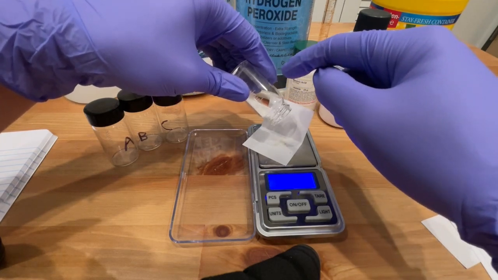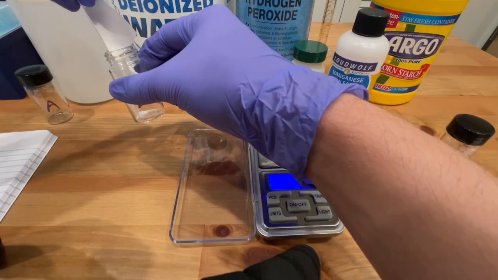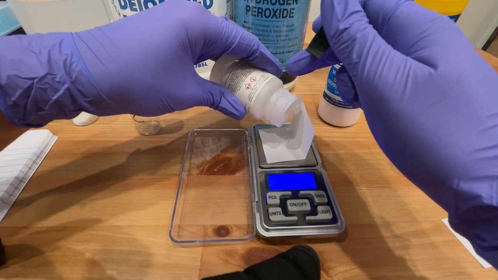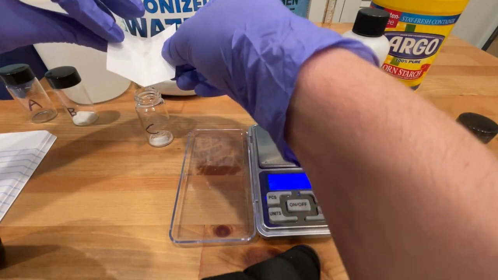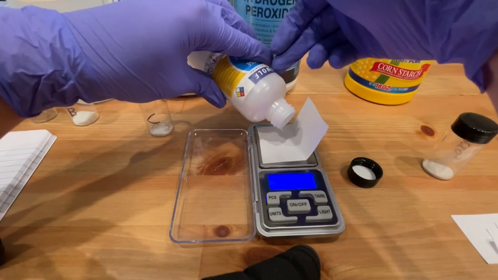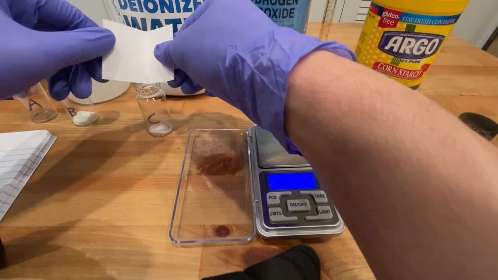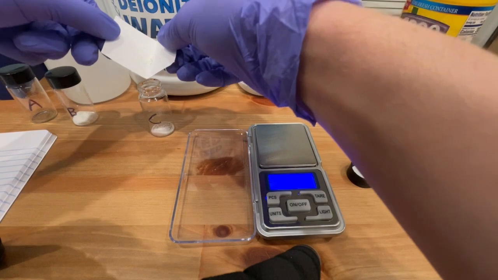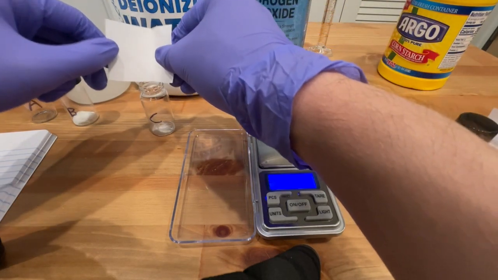First, 0.65 grams of potassium iodate was added to vial B. Then 0.24 grams of malonic acid was added to vial C. 0.05 grams of manganese(II) sulfate was added to vial C. Finally, 0.01 grams of cornstarch was added to vial C.